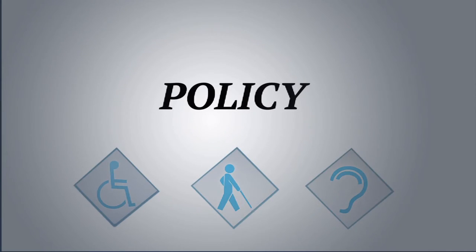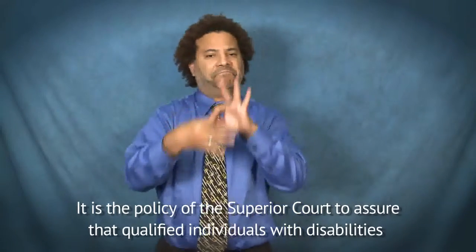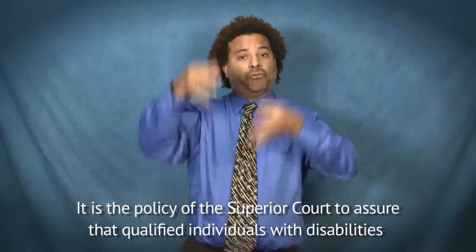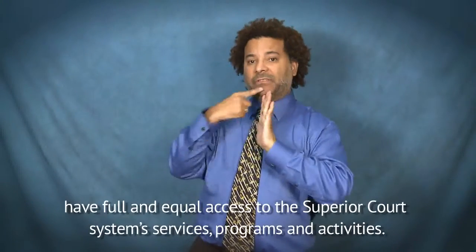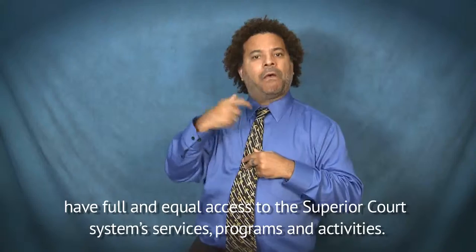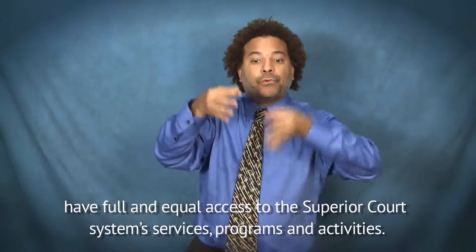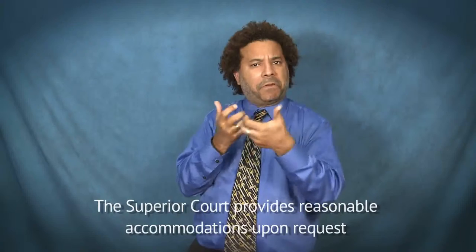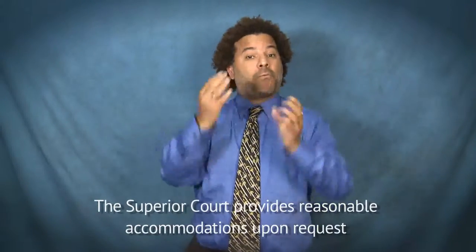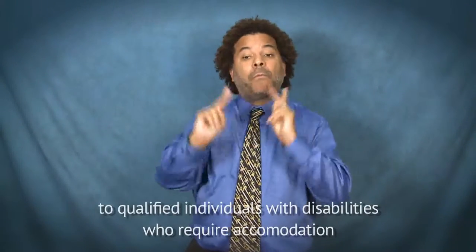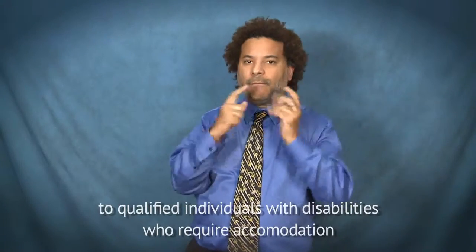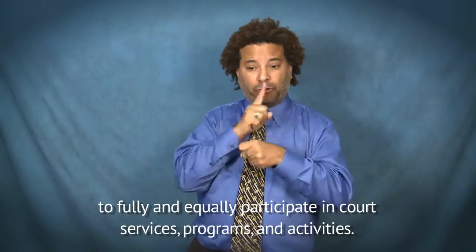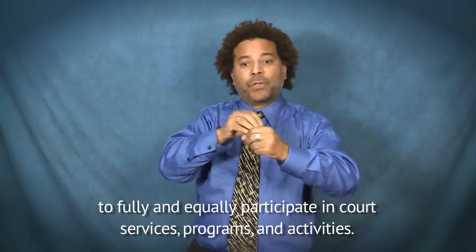Policy. It is a policy of the Superior Court to assure that qualified individuals with disabilities have full and equal access to the Superior Court system's services, programs, and activities. Request for accommodation. The Superior Court provides reasonable accommodations upon request to qualified individuals with disabilities who require accommodation to fully and equally participate in court services, programs, and activities.